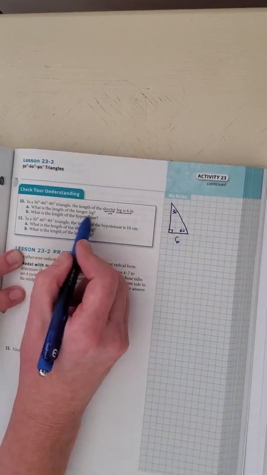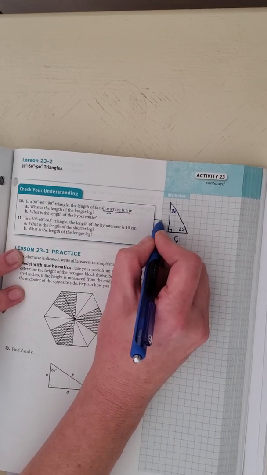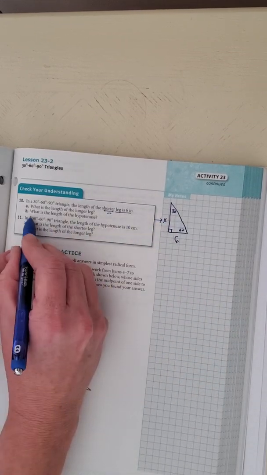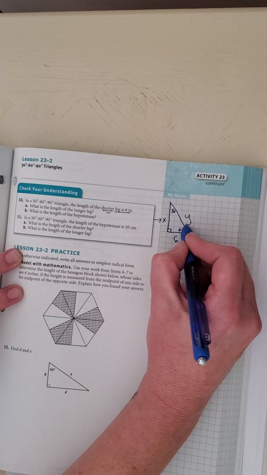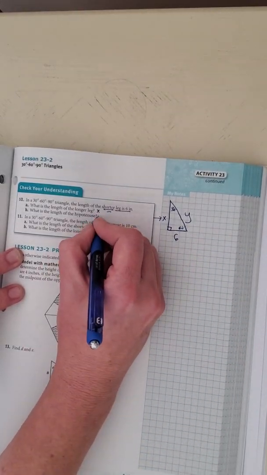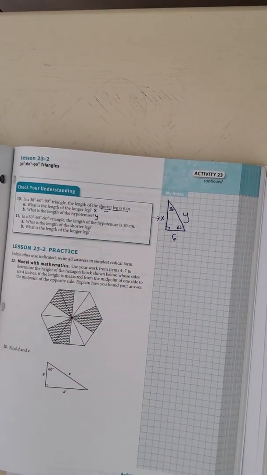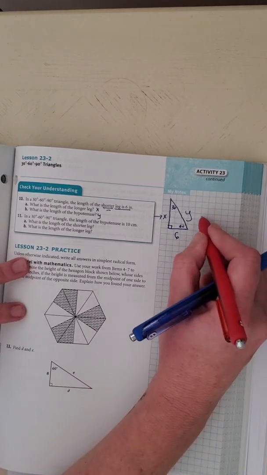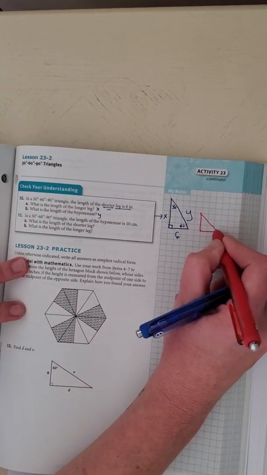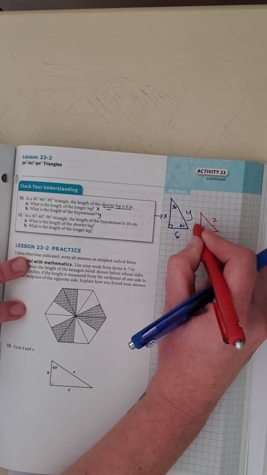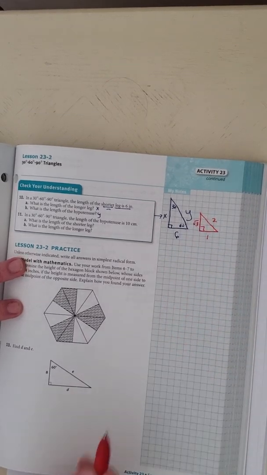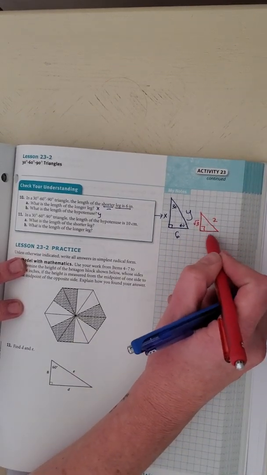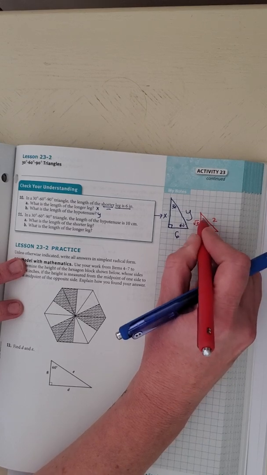And it says, what is the length of the longer leg? So the longer leg is right here. We're going to call that x. It also wants to know the length of the hypotenuse. I'll call that one y. So this one will be x and that one will be y. And so what I'll do is I'll draw my reference triangle for this triangle, which is 1, 2, and √3 on the longer leg. Remember, the hypotenuse is always 2, the short leg is always a 1. There's my 60 and my 30.